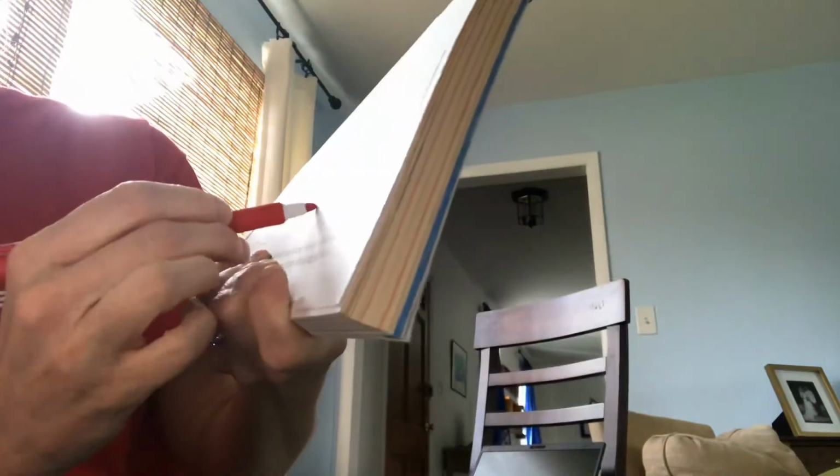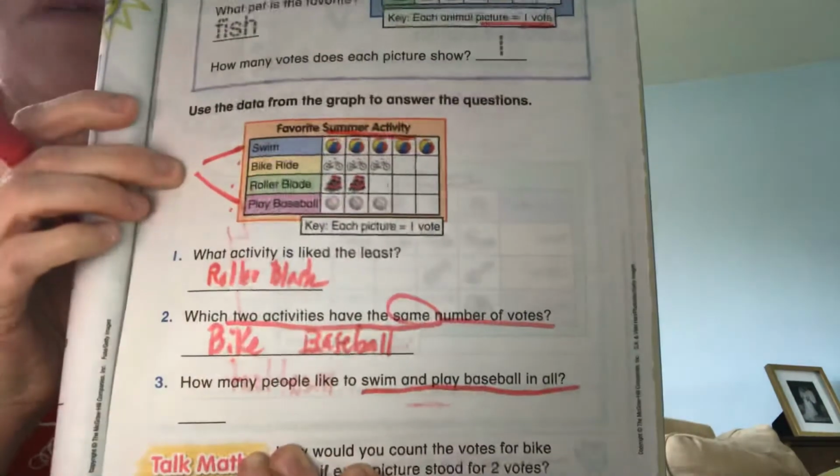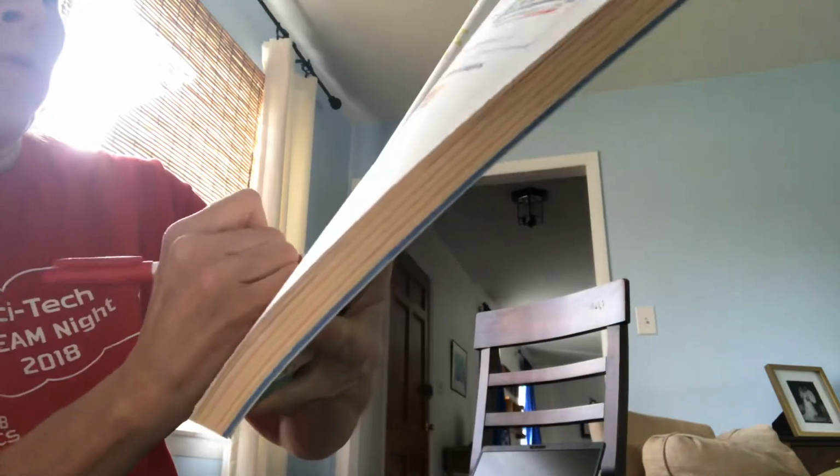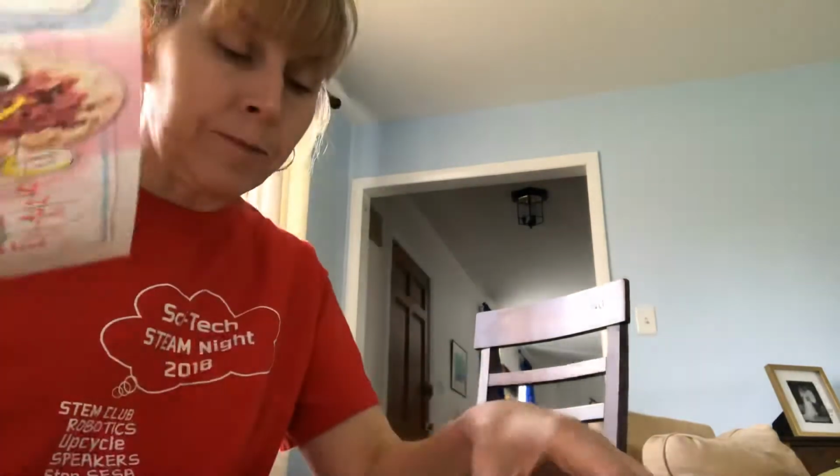How many people like to swim and play baseball in all? So swim and play baseball. So swim has 5 and baseball has 3. So total is 8. So this is not hard at all, is it? I love graphing. Okay, we'll do one more together. Then I'll assign you the rest kind of on your own.